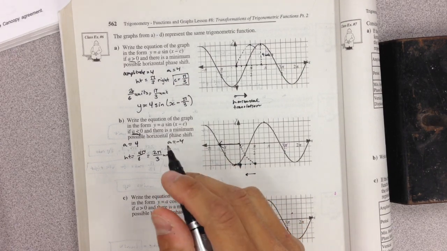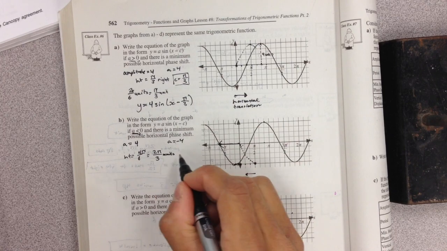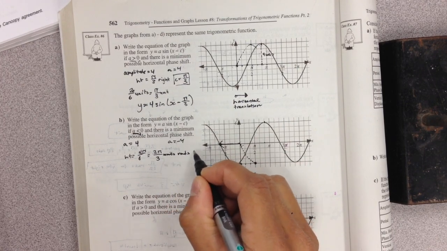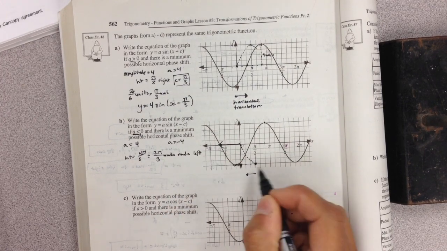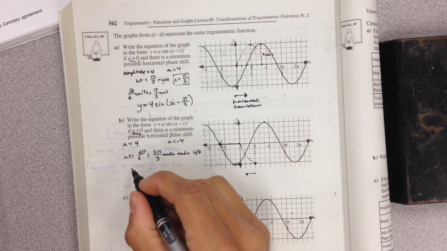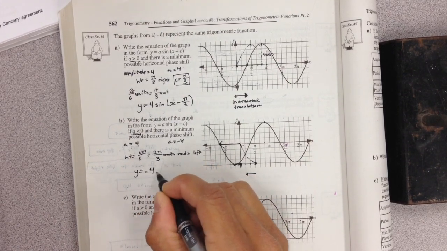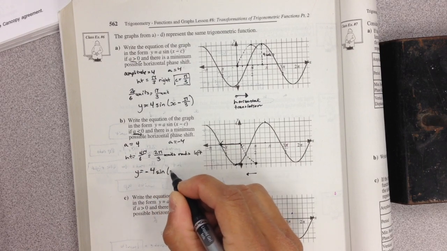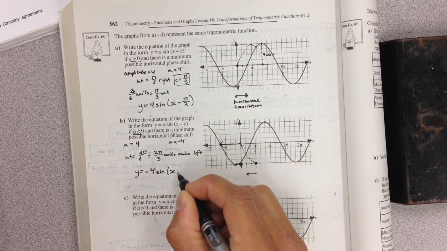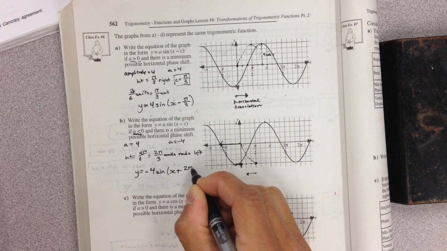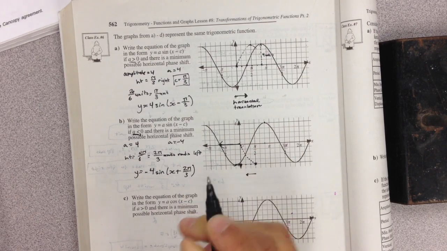units. And sorry, I shouldn't say units, I should say radians. And this is going to be left because now it's going the opposite direction. So if I were to rewrite my equation, remember a is negative, it's -4 this time, sine x, but it's going to the left, so that's plus 2 pi over 3 radians.